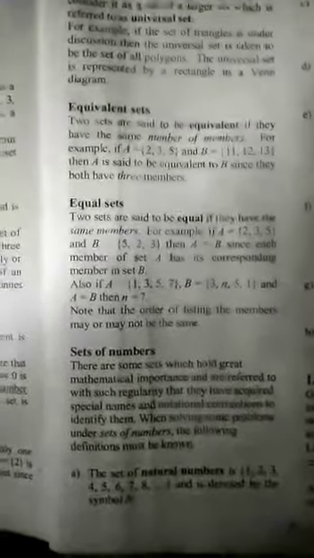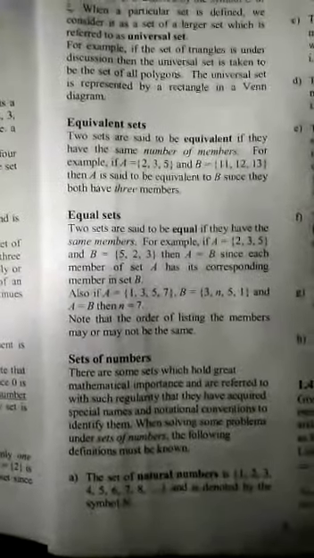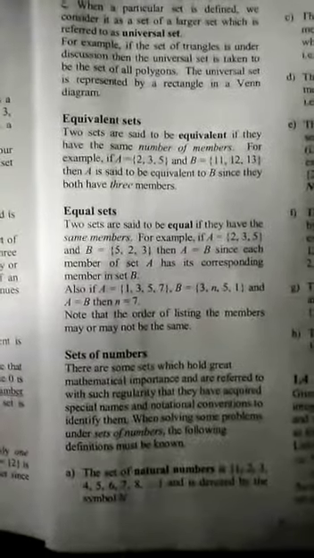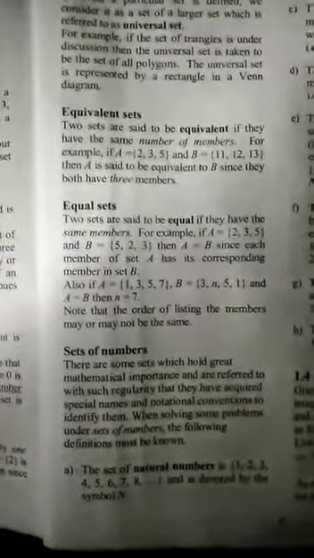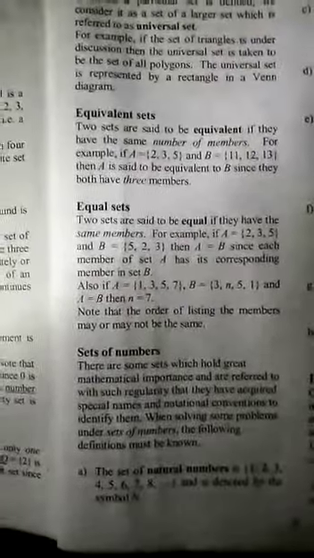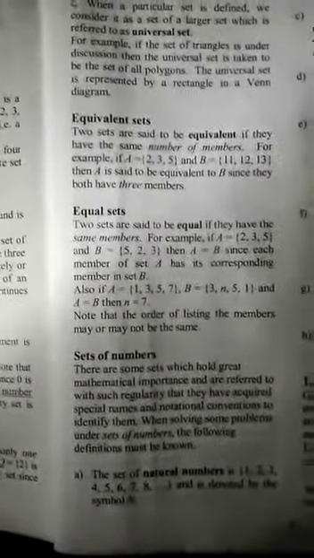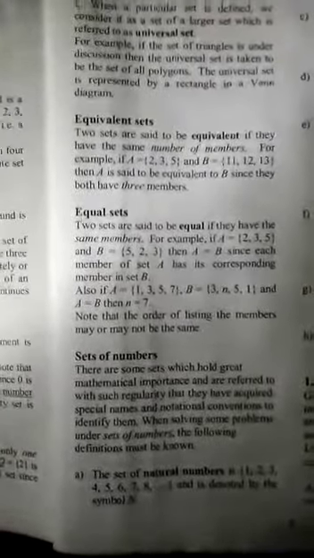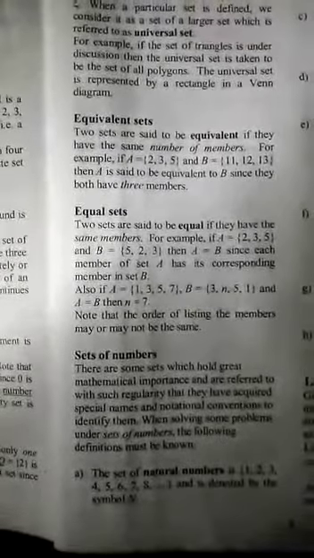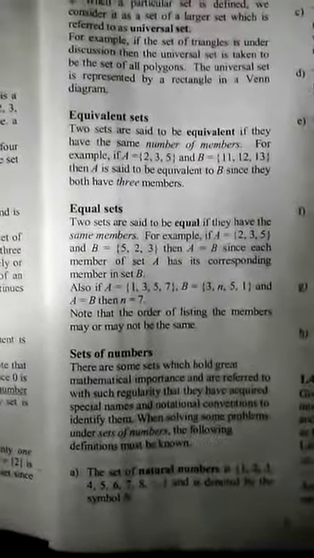Universal set. It refers to the set, as the name implies, universal, the set of all the elements or objects under consideration. Its symbol is shown in the notes below.